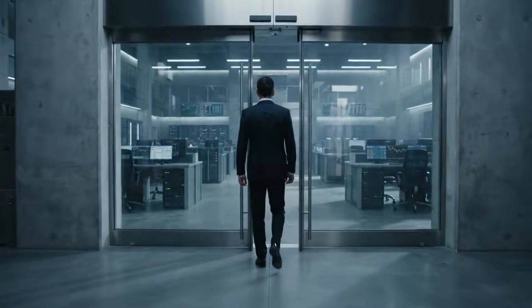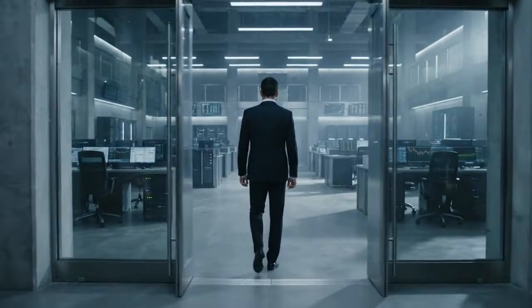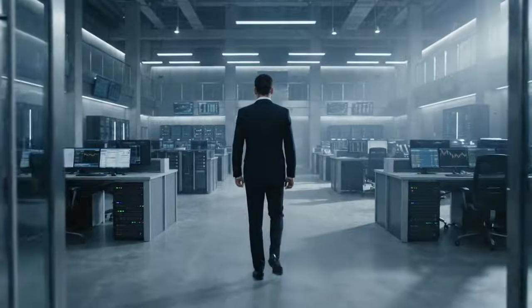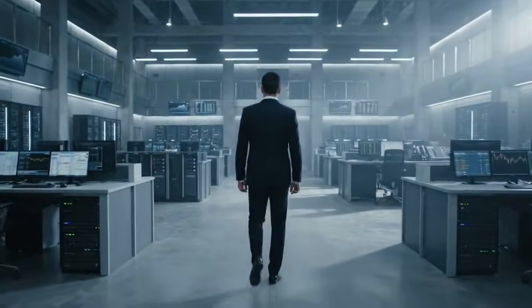Executing at this level requires precise systems architecture, which now serves as the primary gateway to institutional-grade market participation.